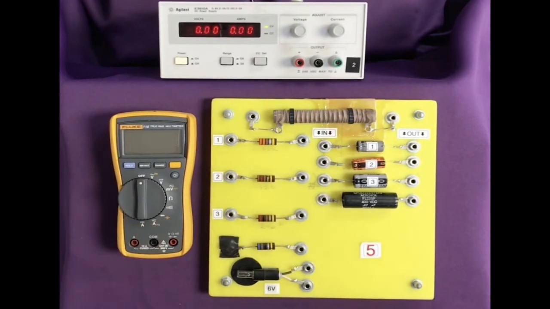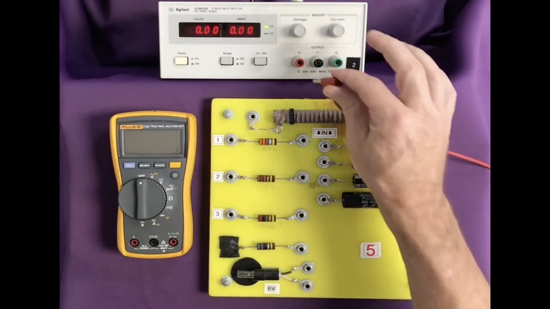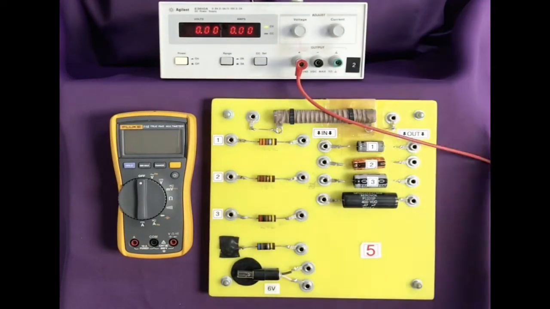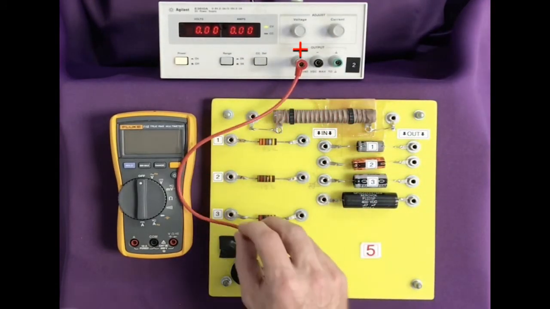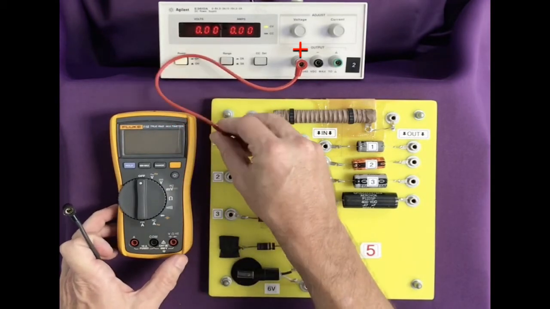Now we're going to show how to get a voltage across something. It could be various things, but here's our power supply. So here's our high potential. We'll come down here. Actually, let's go here.